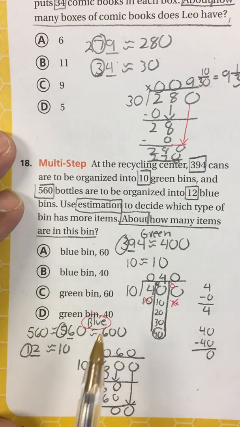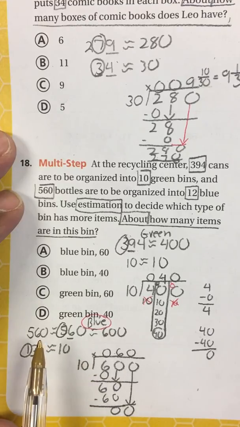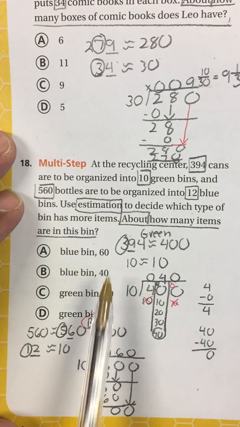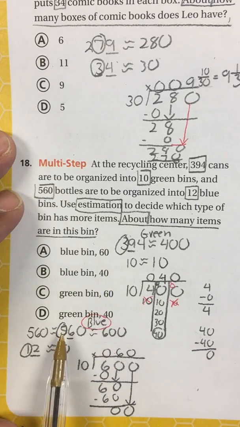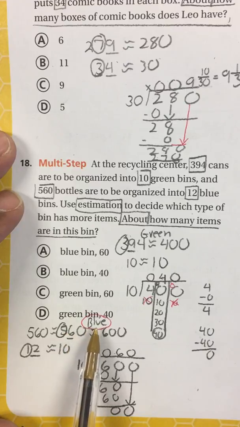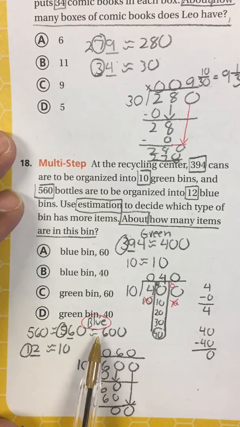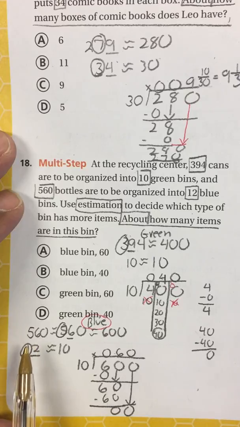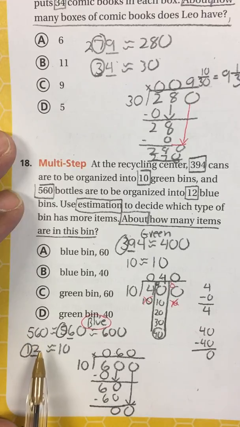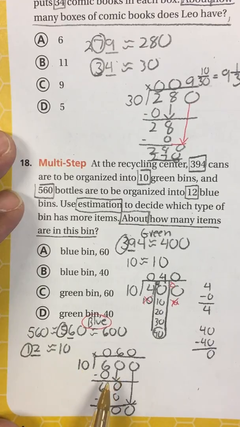And now I'll do my blue bin. So once again, I could have rounded off to the nearest 10, but since I noticed these are all rounded off to the nearest 10, and they're all whole numbers, I know it can't be 56. So I'll round that off to the nearest 100. So the number behind is 5 or more, so this 5 becomes a 6. I'll round this 12 off, circle the tens place, underline the ones place, 4 or less, so I'll let my 1 rest, and then I'll divide.